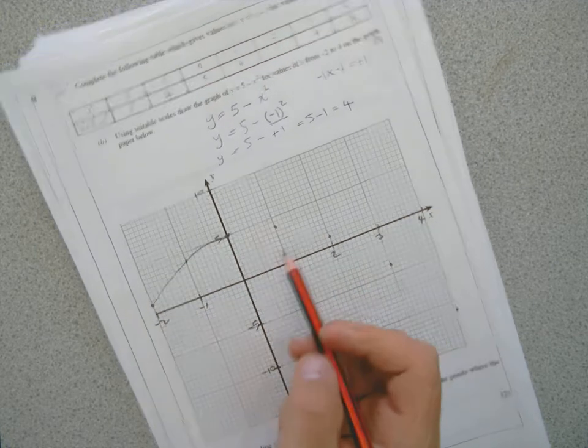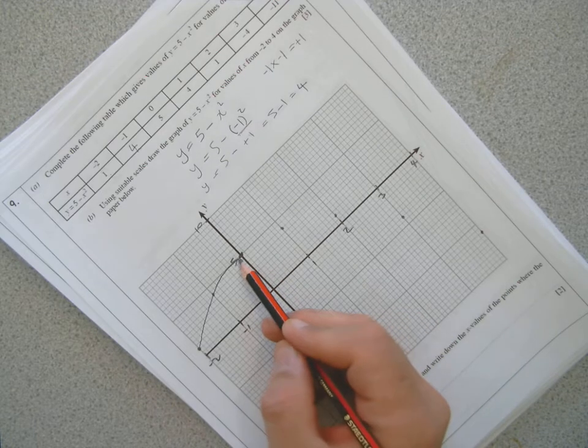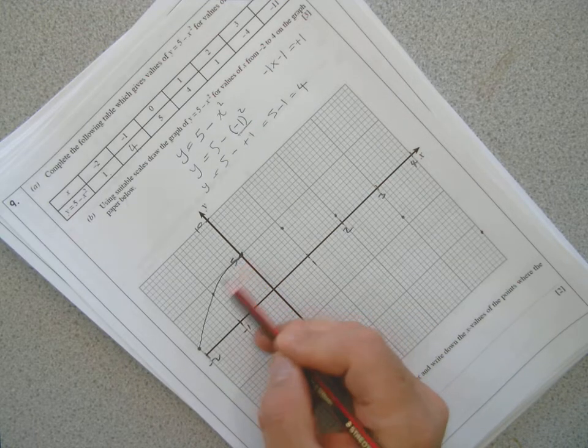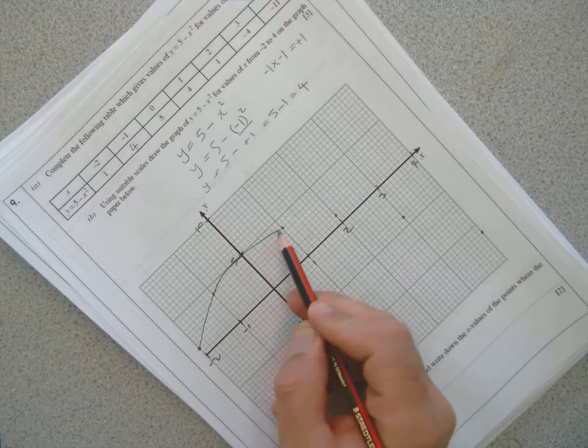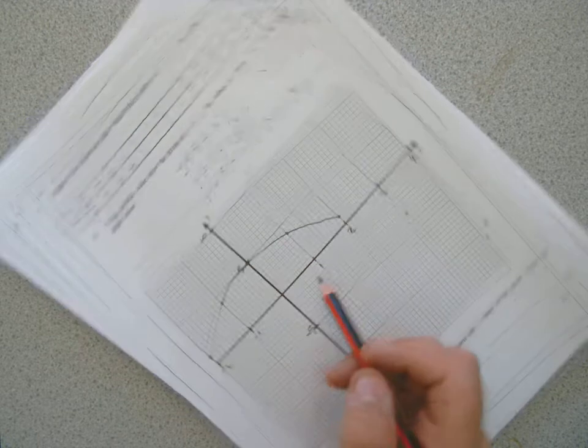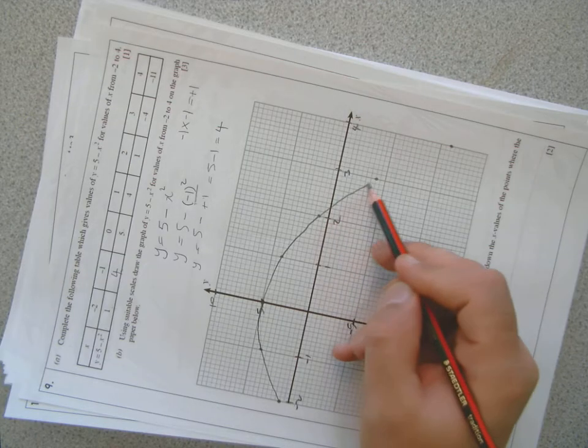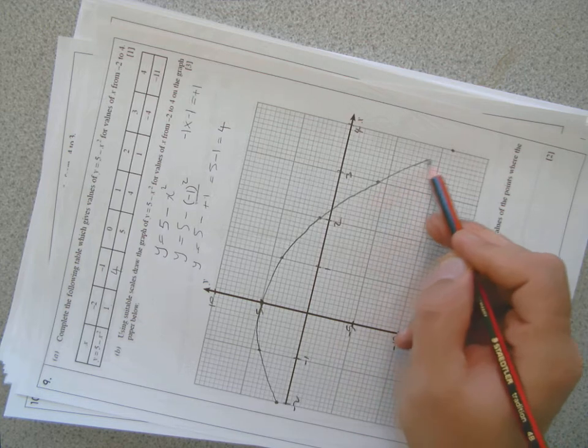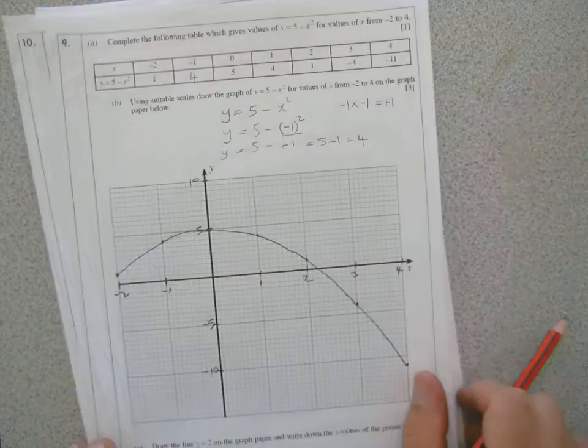So make sure when you draw this, you have to go through the points. You have to go through the points. If you miss a point, you need to rub it out and start again, because it has to go through those points. And don't use a ruler.